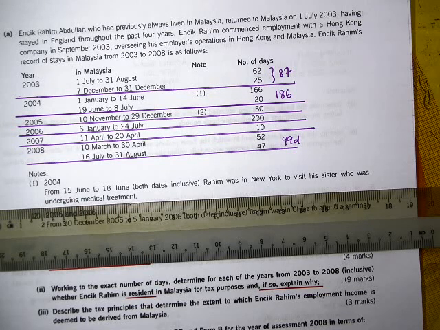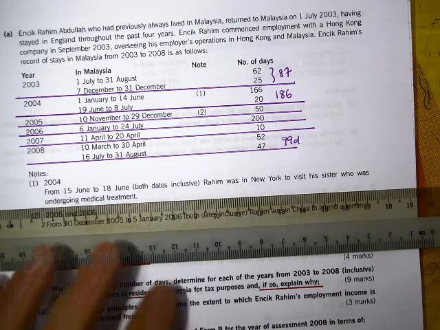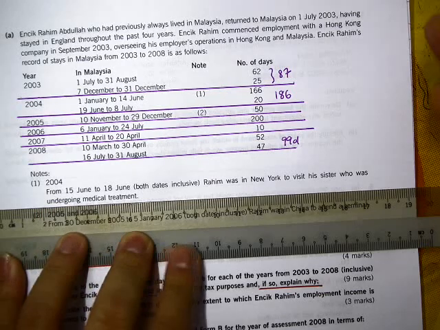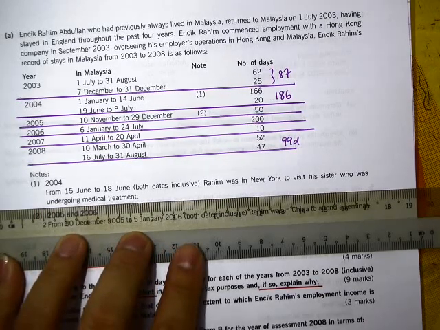Social visit, right? You can't use medical treatment, because ill health must be for immediate family, and sister is not immediate family. I think in this case you probably must explain that in the answer, because if not, why did the examiner purposely mention medical and sister? So you touch on the point as well.